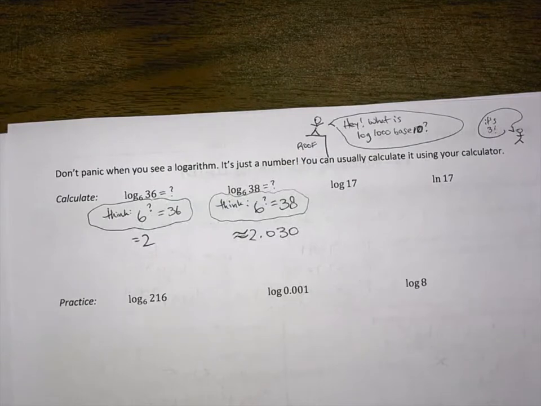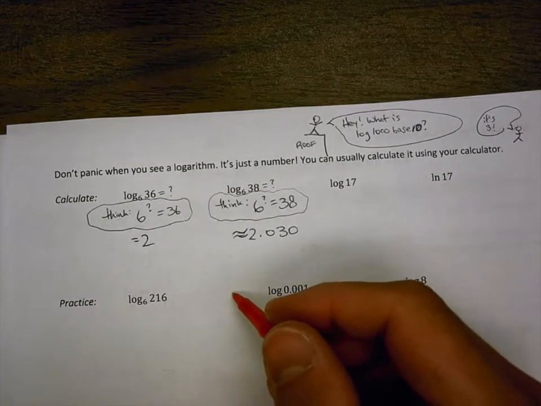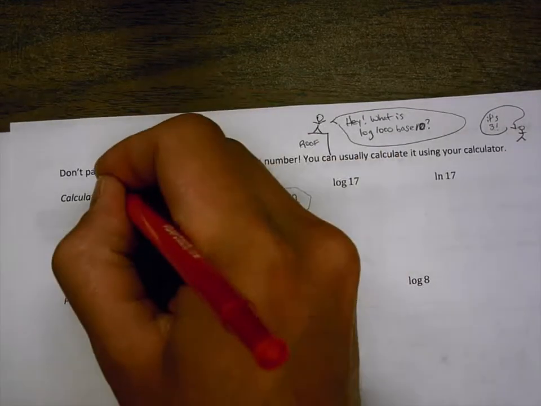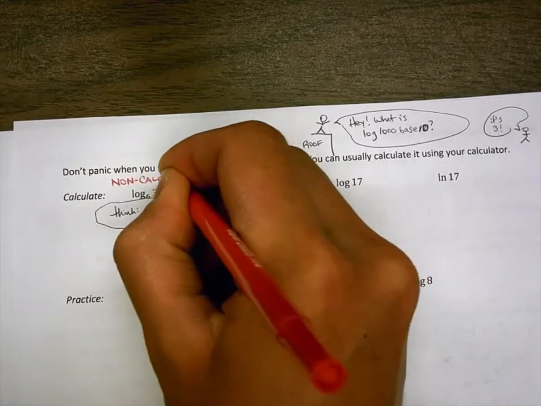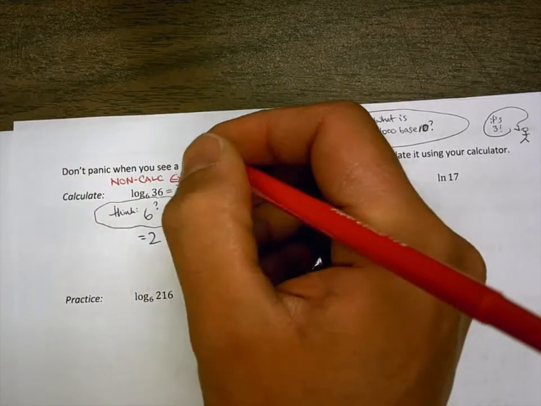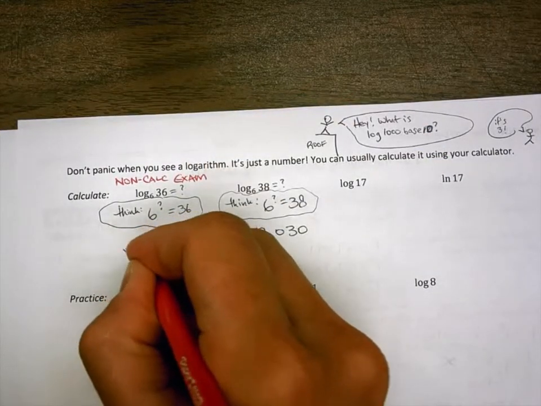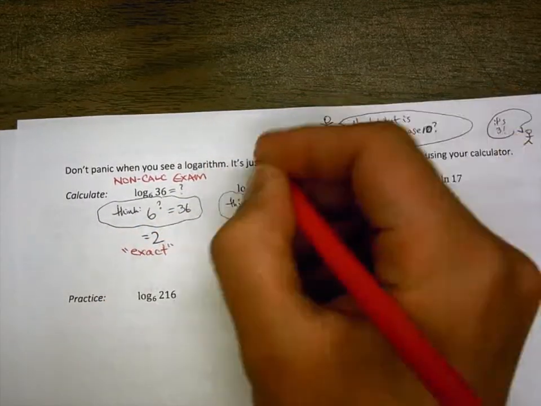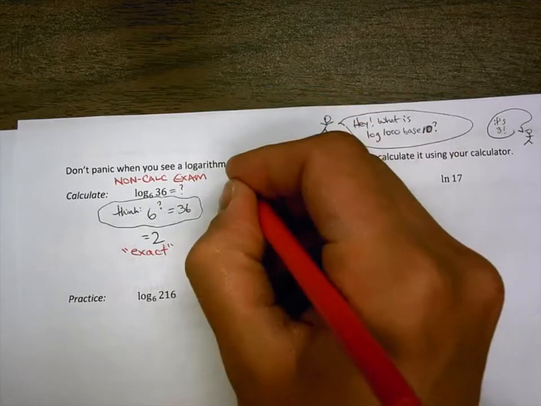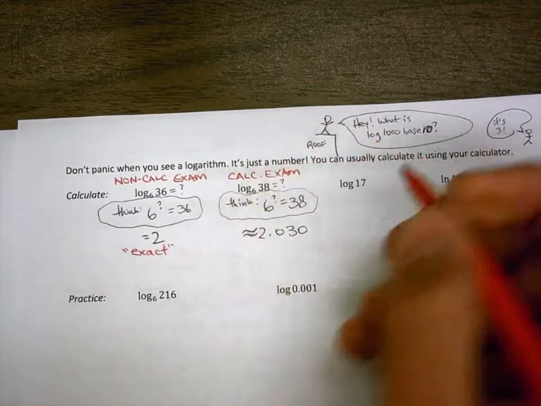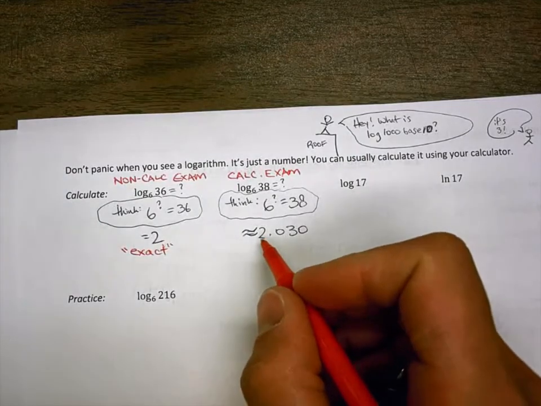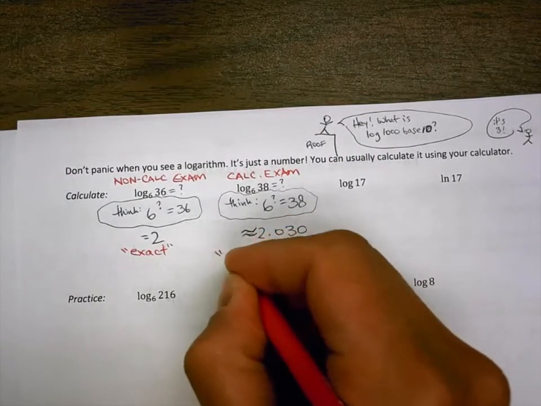And this highlights the two types of IB exams you might have. This would be a non-calculator exam, and I would call this an exact solution. This would be on paper 2, a calculator exam. You can't figure this out yourself, so you'd have to use a calculator, and I would call it an approximate solution.